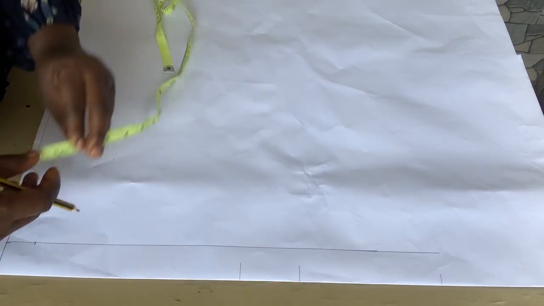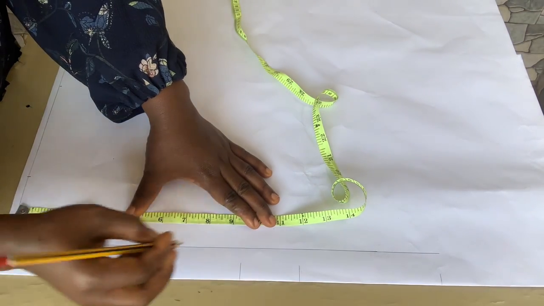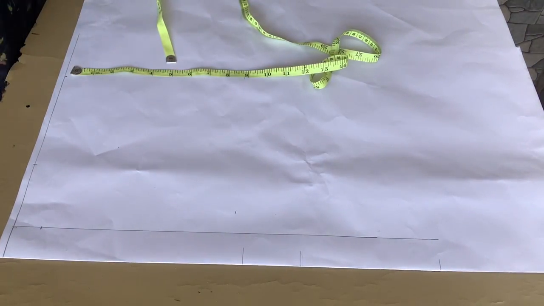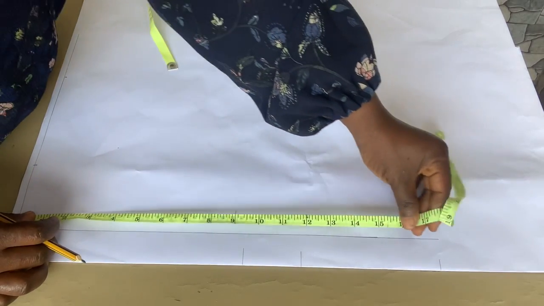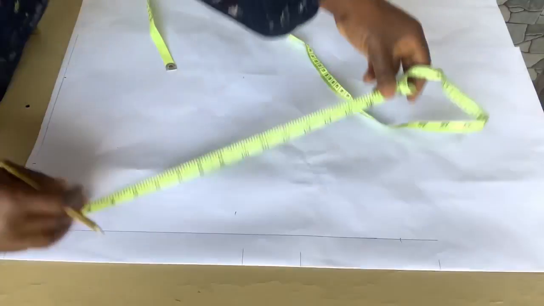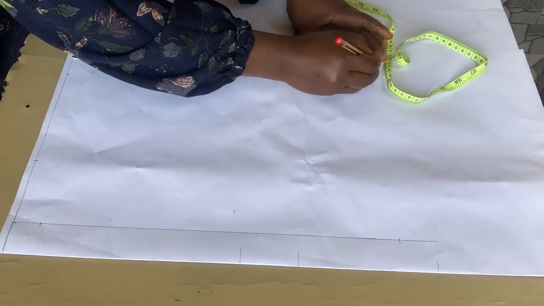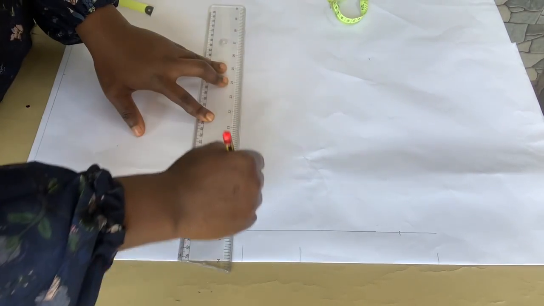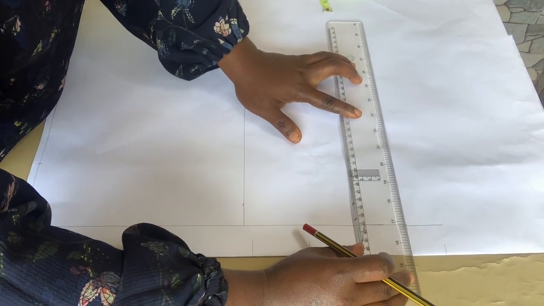Okay, and then from the shoulder to the chest line, remember we used 9 inches for the front, so we are also going to do the same for the back. So measure your 9 inches. Then shoulder to waist, remember I used 17 inches for the front. Then for the back, I'm going to use 16 inches. So I'm going to connect the line. So this is the chest line. Then this is the waistline.